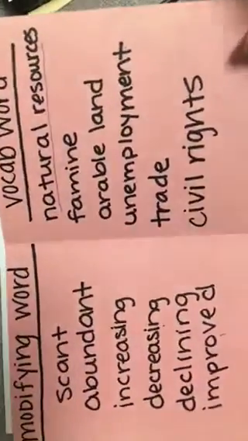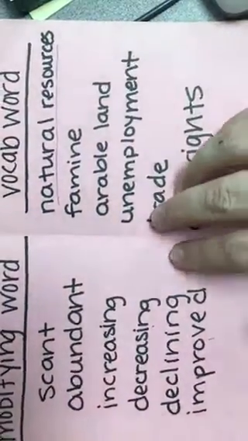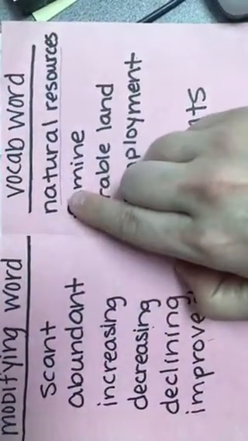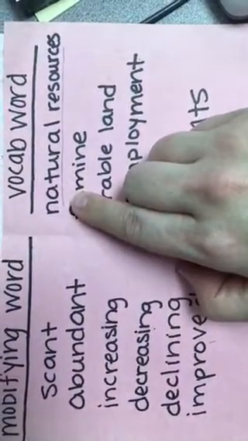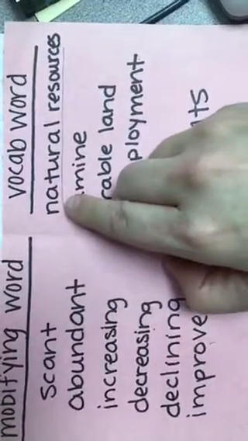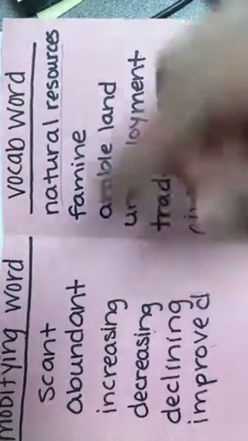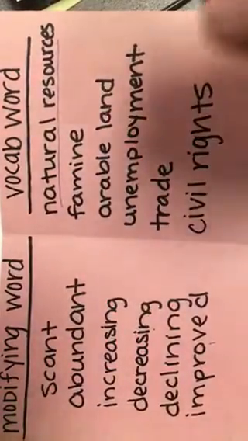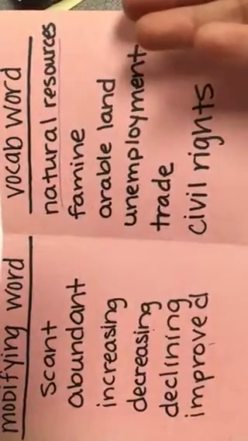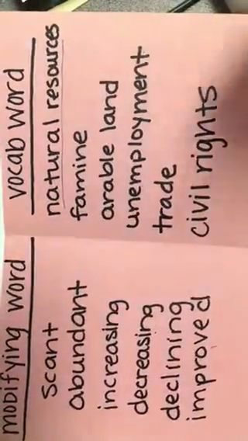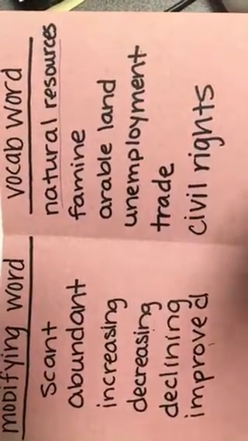If you'd like some practice with this, take some of these words right here. Pair them together. If you have scant natural resources, is that good or bad? What about abundant natural resources? If my natural resources are increasing, is this positive or negative? Smiley face or frowny face? Use this to help you practice, and your test skills will improve.